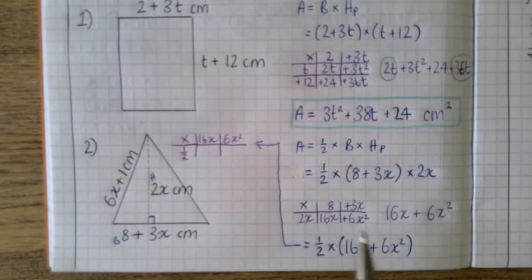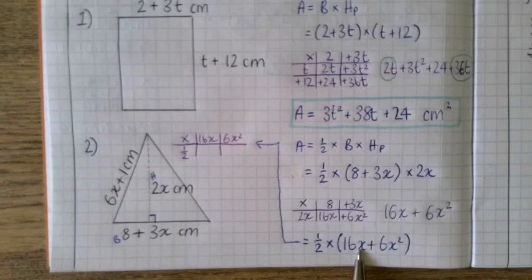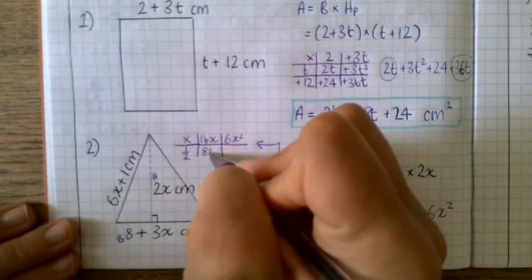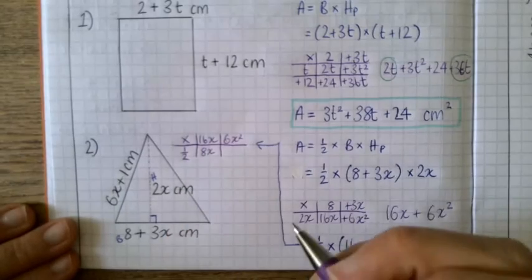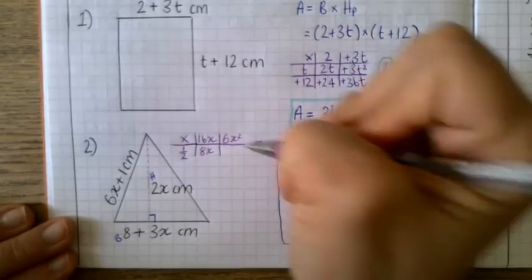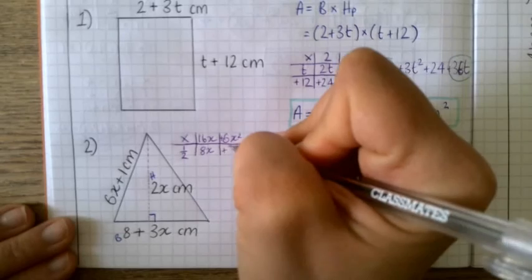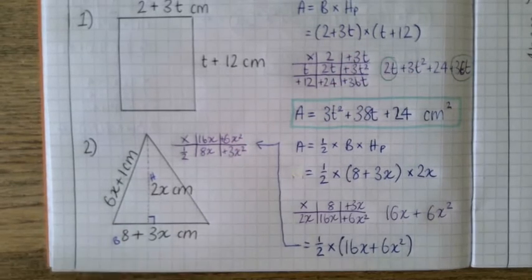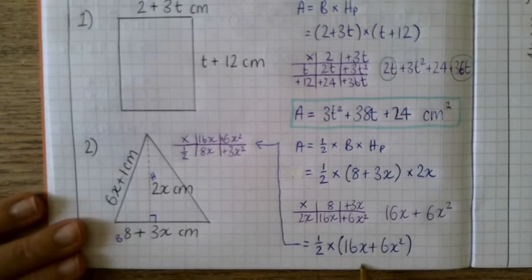So I'm expanding this single bracket here. Now a half times 16x will be 8x, and a half times 6x squared, oh I forgot my positive there, is positive 3x squared. So this now is my final answer to the question, because I've expanded a half multiplied by this bracket.